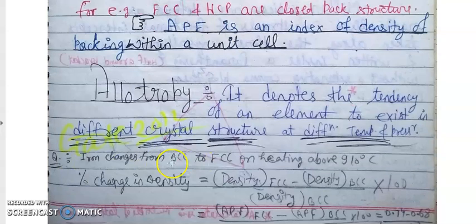Now, iron changes from BCC to FCC on heating at 910 degrees centigrade. What is the percentage change in density that you are going to calculate? It is density of FCC minus density of BCC divided by density of BCC. Basically, density is nothing but your atomic packing factor.